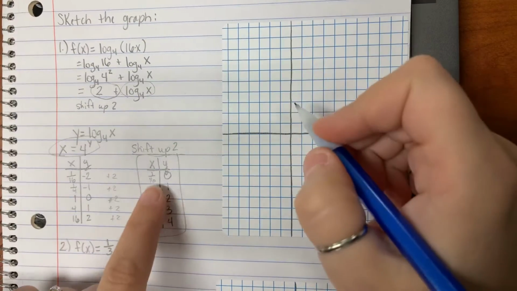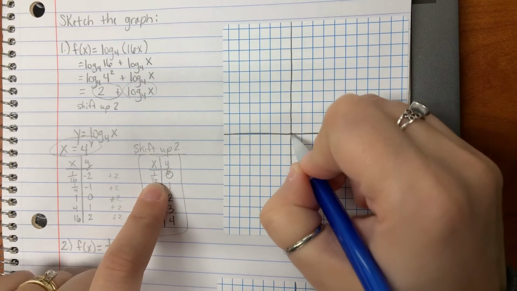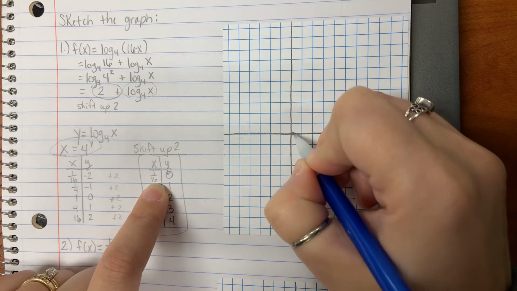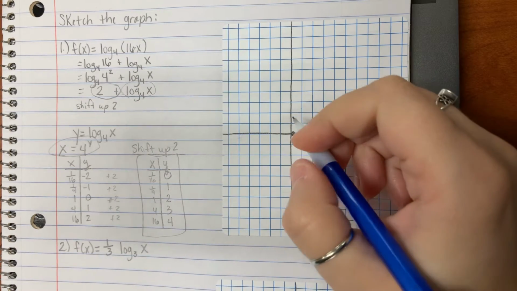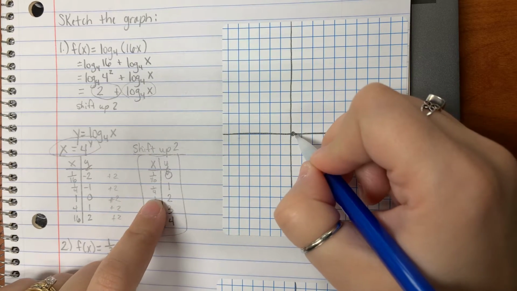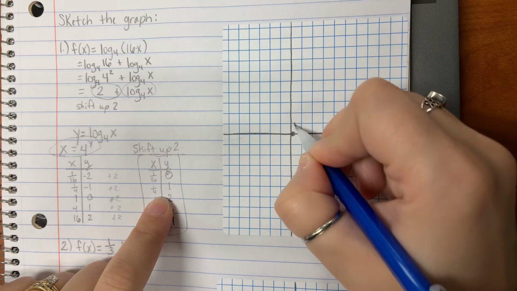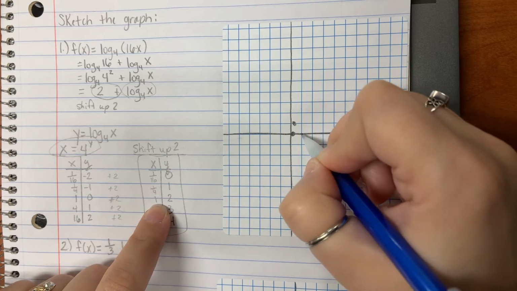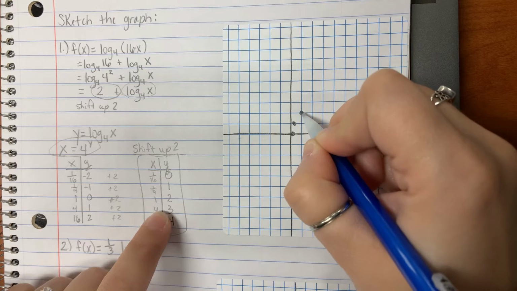Okay, so I end up with, if I go over 1/16 of the way over, I have a point on the x-axis at 0. And then I've got 1/4 of the way over at 1. I've got at 1, 2, I've got a point.